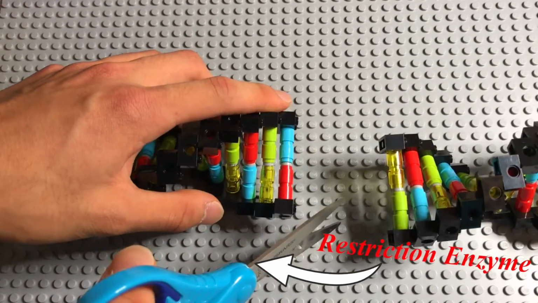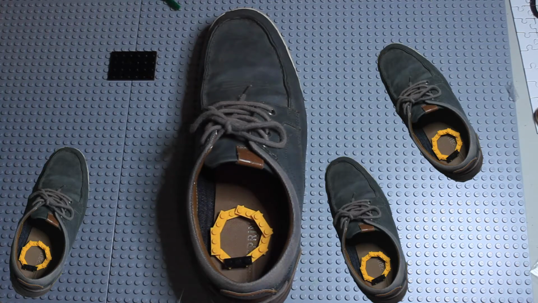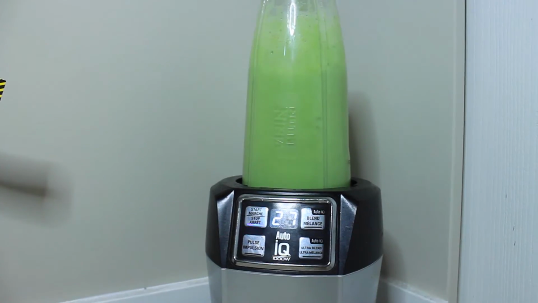First, you sample DNA and cut it into fragments using a restriction enzyme. Just one copy of a DNA fragment is easy to lose, so we use the plasmid DNA of a bacteria to replicate it rapidly. Dump all that in a centrifuge, which is sort of a blender. At this point, the DNA can be separated from everything.